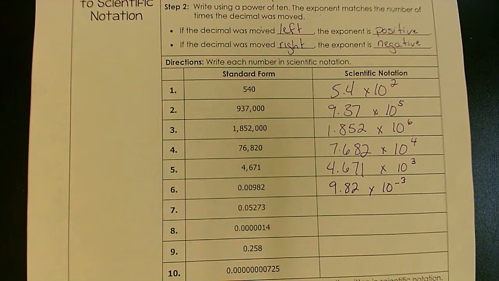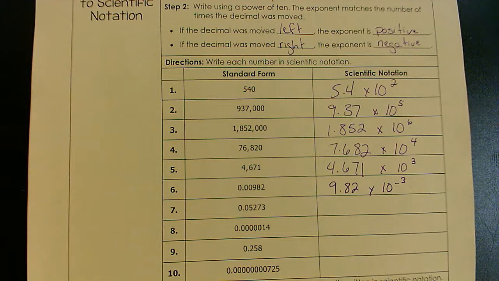Standard form versus scientific notation. So who remembers? My number is 6,410. How do I write that in scientific notation? What do I got to do? Jacob, what do I got to do? Because here's my decimal point. What do I got to do with it? Why after the 6?